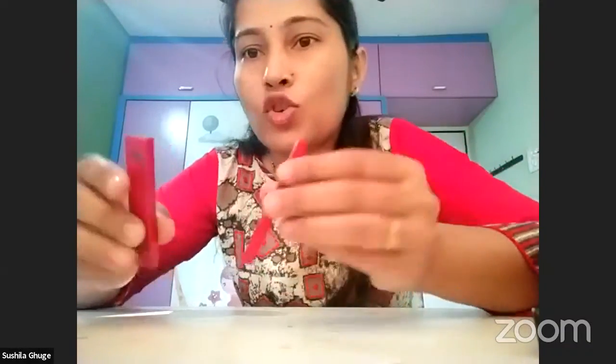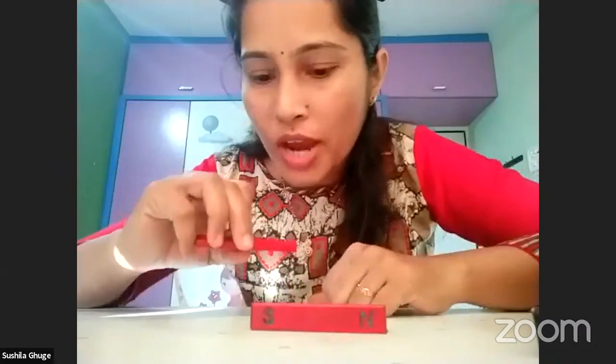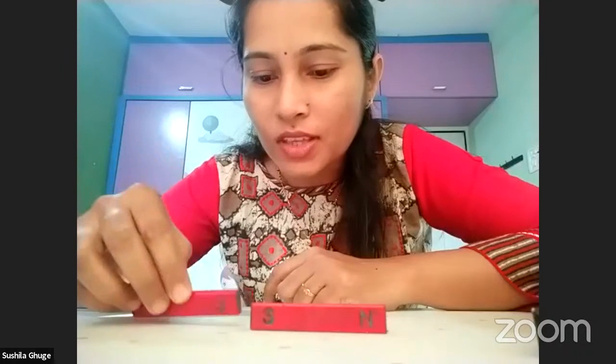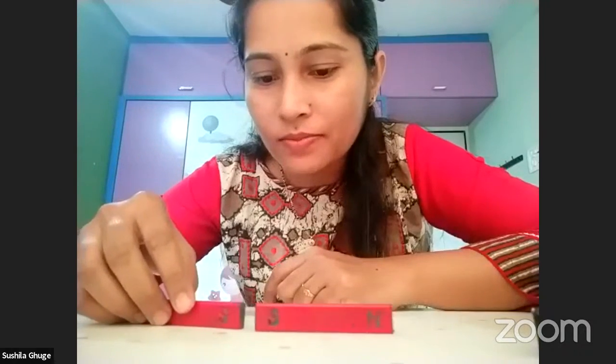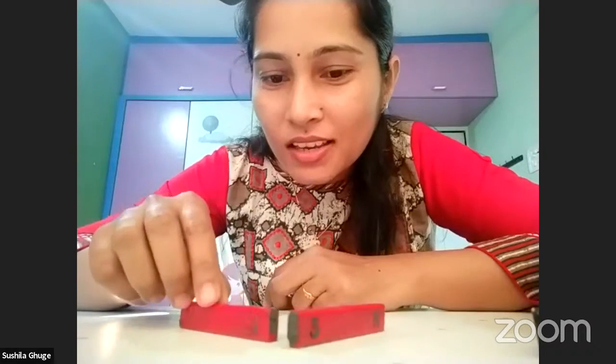See, these are two bar magnets. This is the south pole of a magnet, and this is also a south pole. See, this is another bar magnet, and this is the south pole of this magnet. See, I will show you one magic. So what happened? This magnet repels this magnet, na? One more magic.